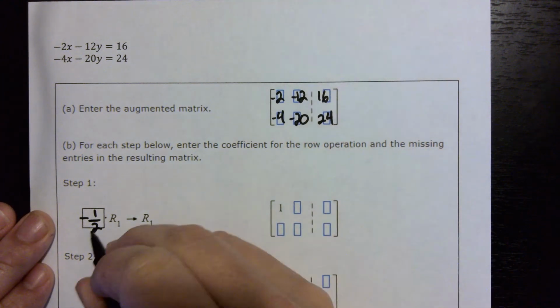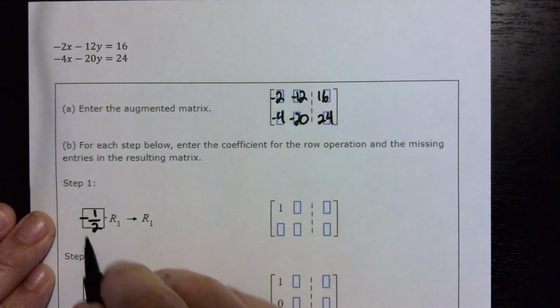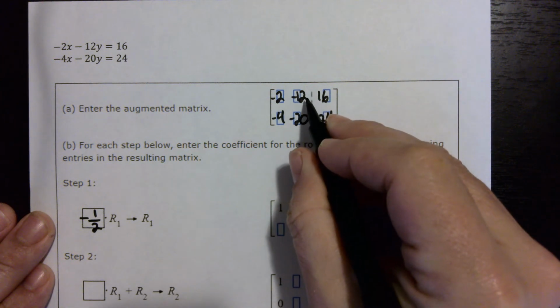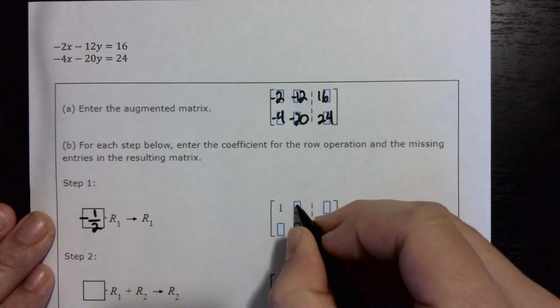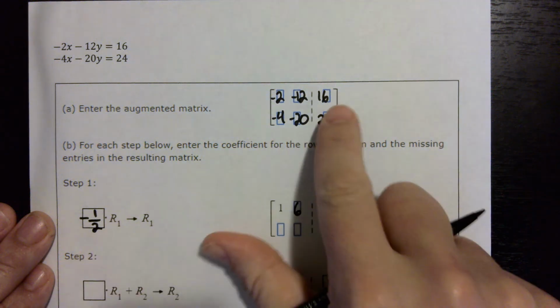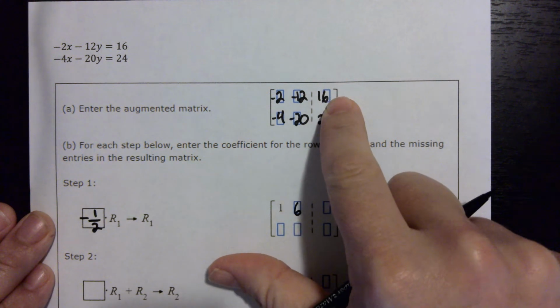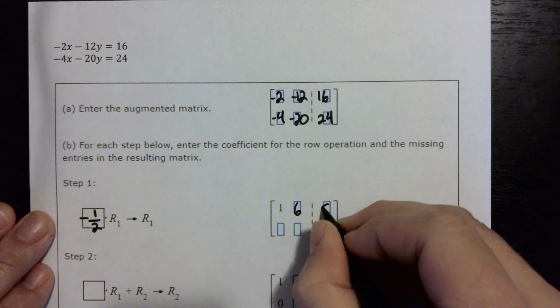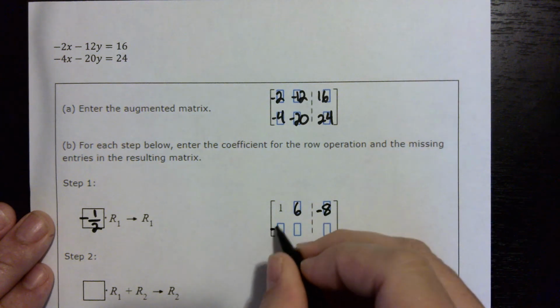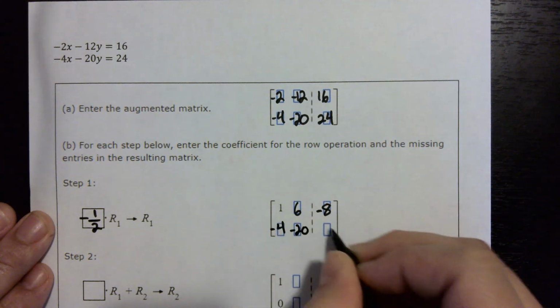So I have to multiply by that on everything on top. So the first one becomes a 1. Negative half times 2 is 1. And then negative half times negative 12 is positive, and half of 12 is 6. And then negative half times 16 is negative 8. Okay, the bottom didn't change. Negative 4, negative 20, and 24.